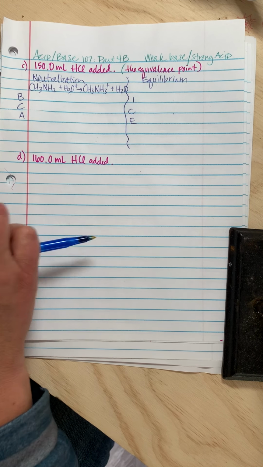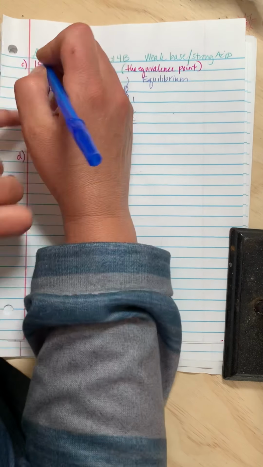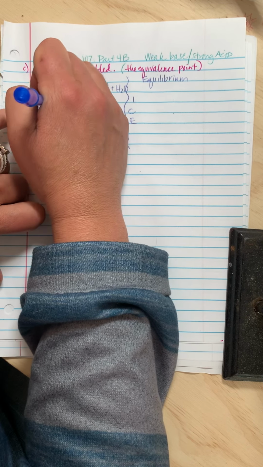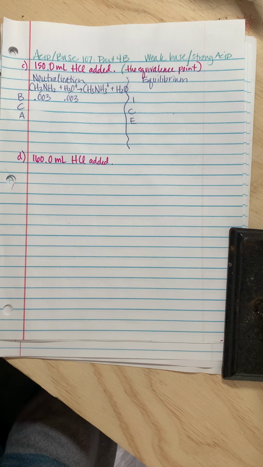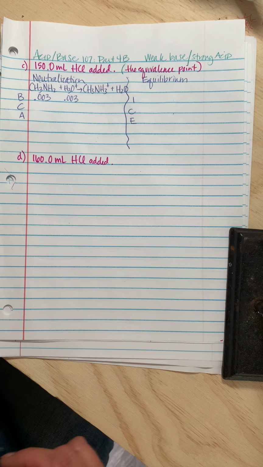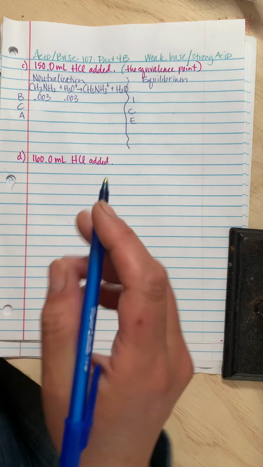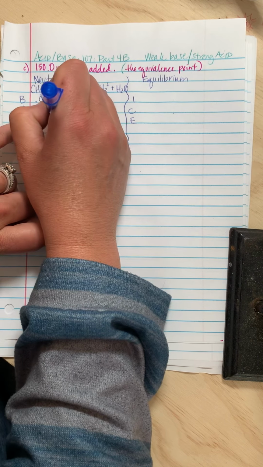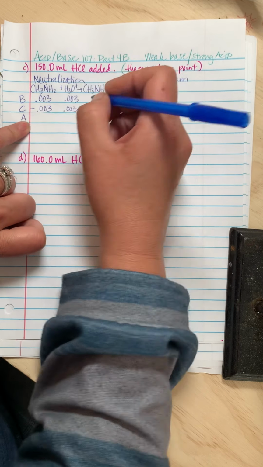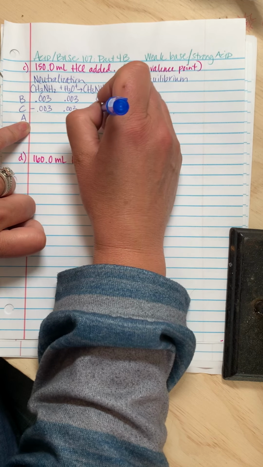So 0.02 times 0.150, and this is going to be 0.003 moles for each of these, because they're both 150 milliliters times 0.02 molar. And this guy's going to start at 0. We're going to lose 0.003 on both of these, and we'll gain 0.003 here.